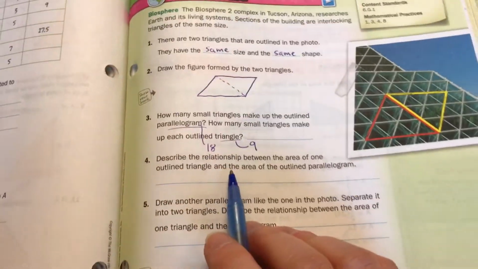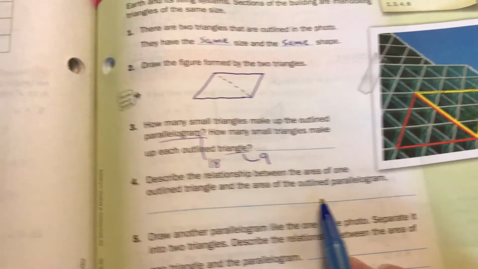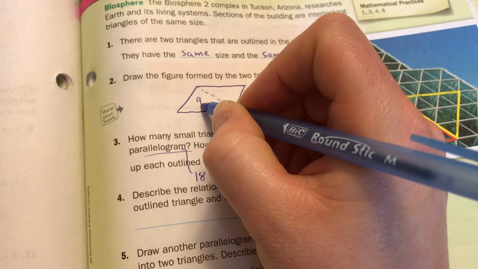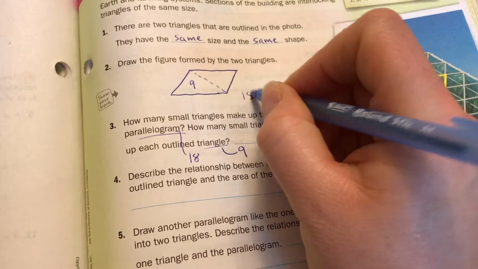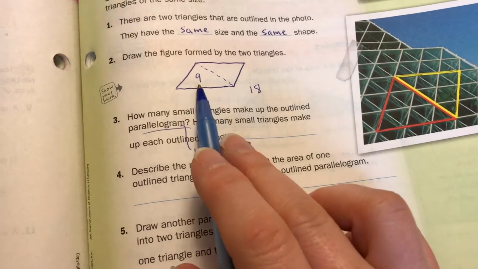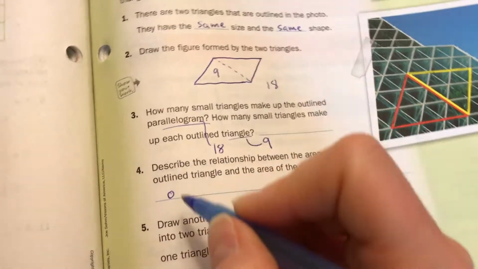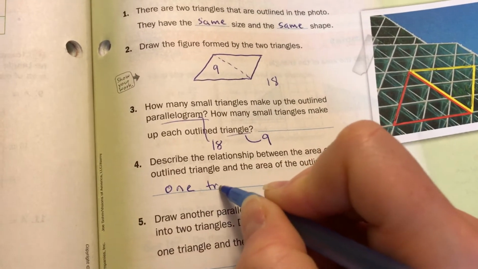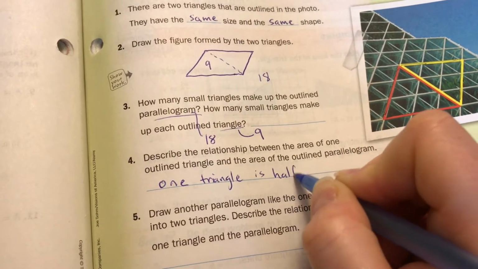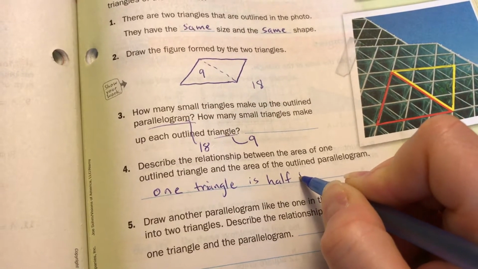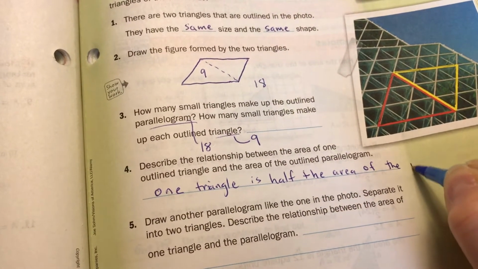Number 4, describe the relationship between the area of one outline triangle and the area of the outline parallelogram. So look, one triangle has 9 units in it, and then this whole thing has 18. So one triangle is half of the whole parallelogram, because 9 is half of 18. One triangle is half the area of the parallelogram.